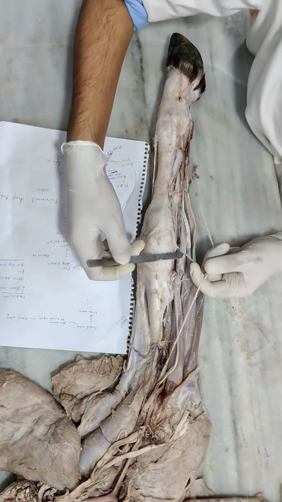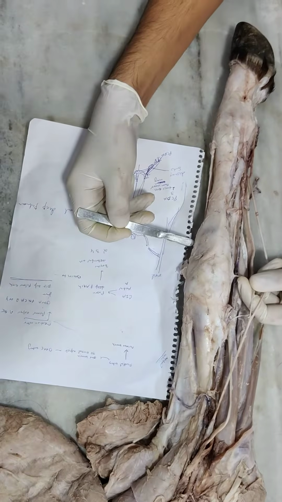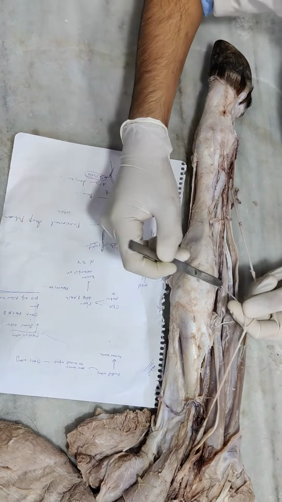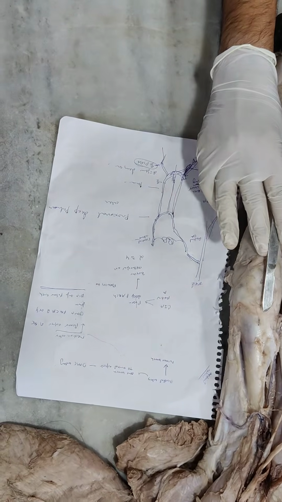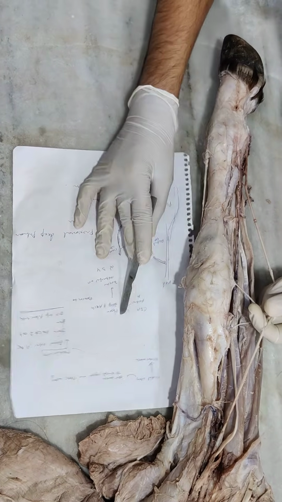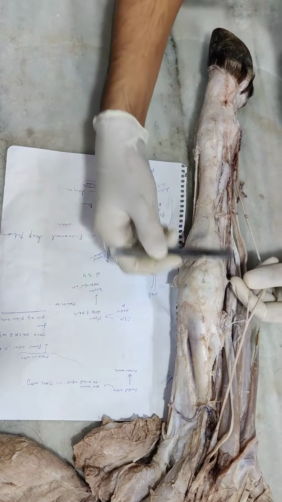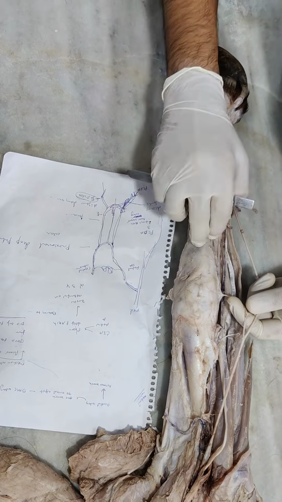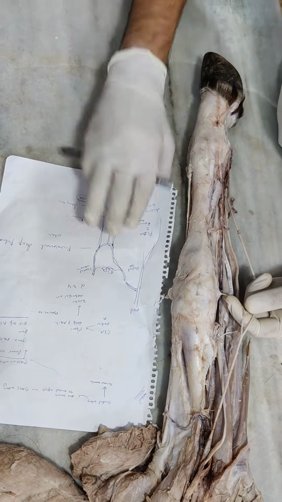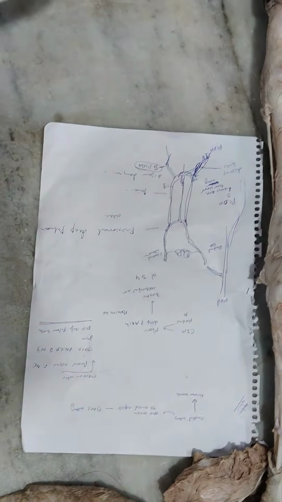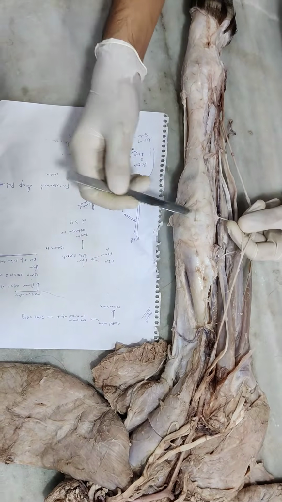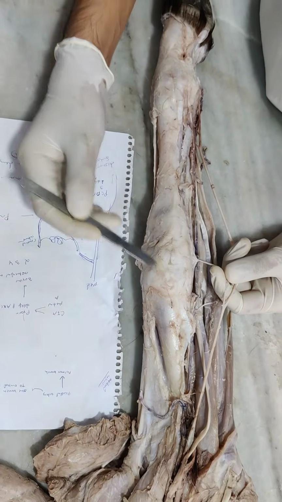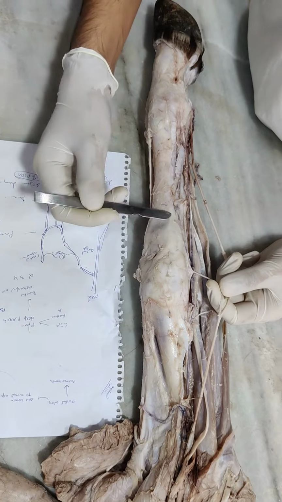The radial artery, along with the cranial interosseous artery, which is a branch of the common interosseous artery, will first form a rete on the carpal joint, the dorsal carpal rete. After that, they form an arch, an anastomosis, through which three other arteries originate.